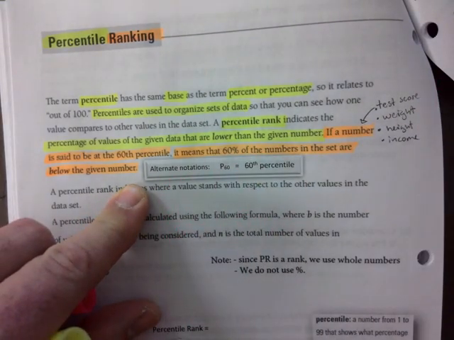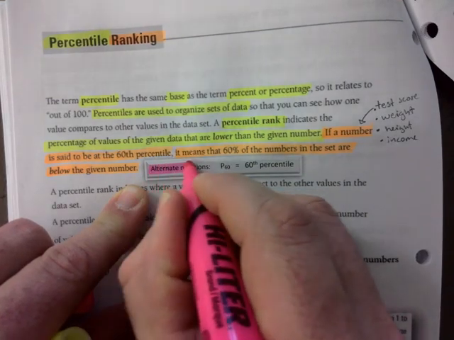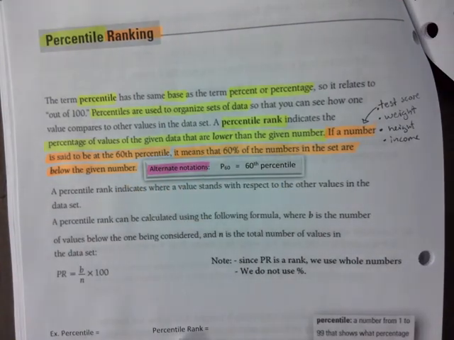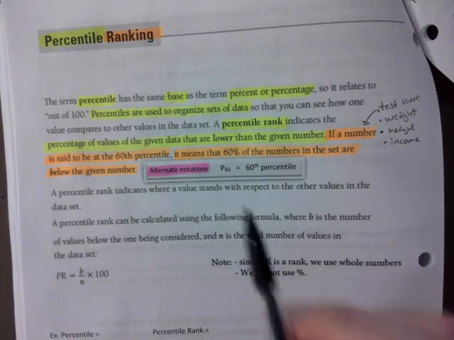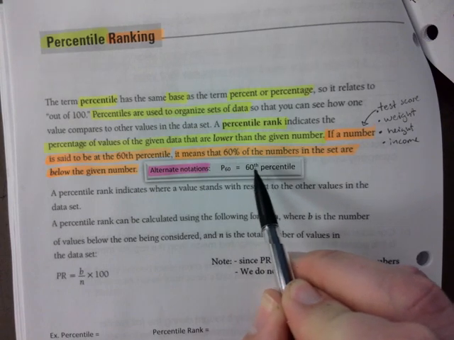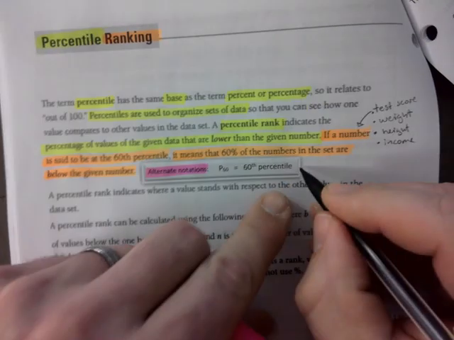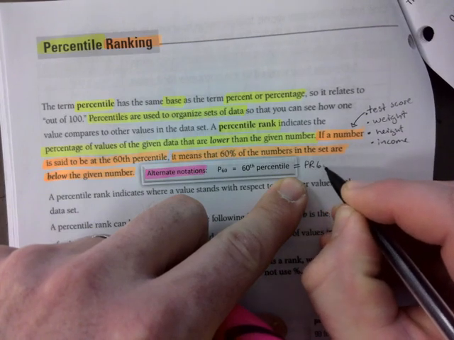Can I just draw your attention to alternate notations? I think there's a third one that I came across. I'm just gonna draw your attention to that. You don't need to worry about writing it, but you need to be able to read it. So P60 is the same thing as the 60th percentile. Let's do the third one that I have seen, PR60.